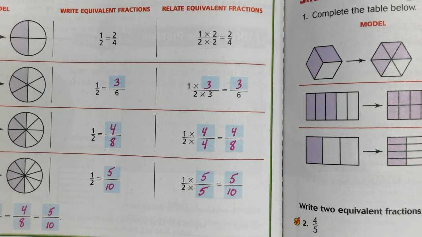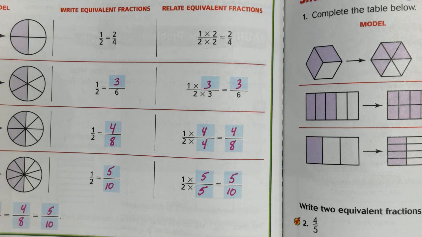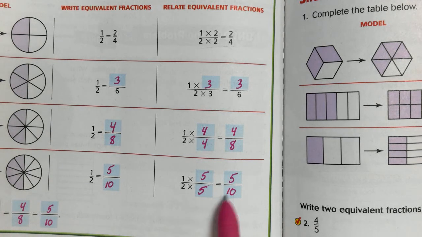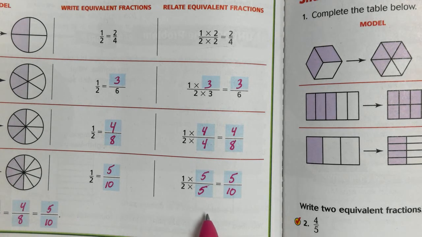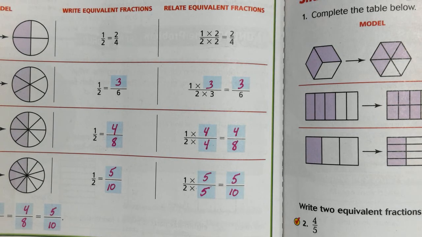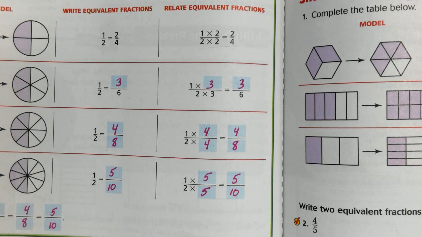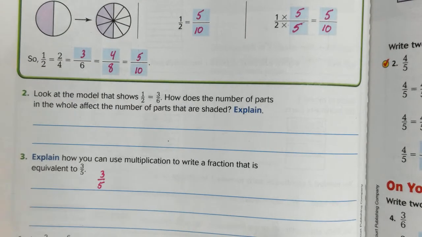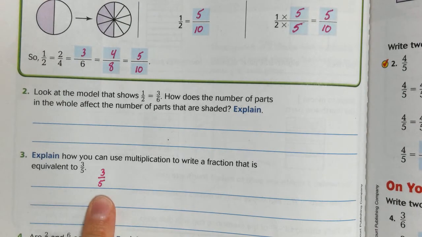It's important that we remember we multiply both. To get from 1/2 to 5/10, what did I do? I multiplied both by 5. So if I want to use multiplication to find an equivalent fraction for 3/5, what can I do?